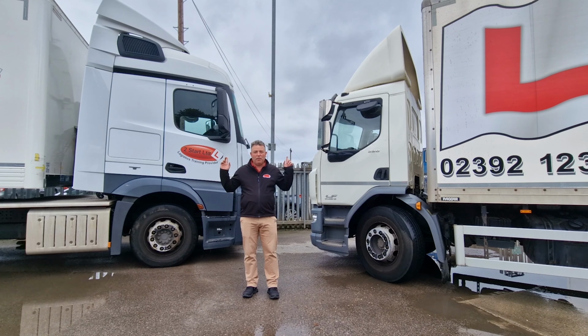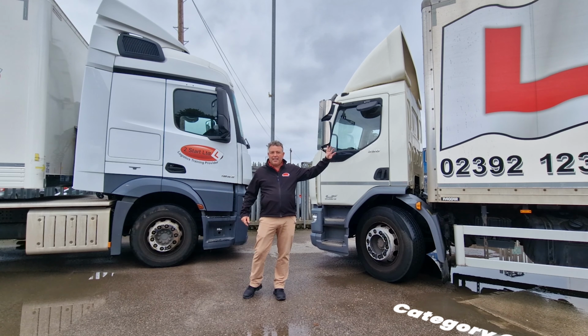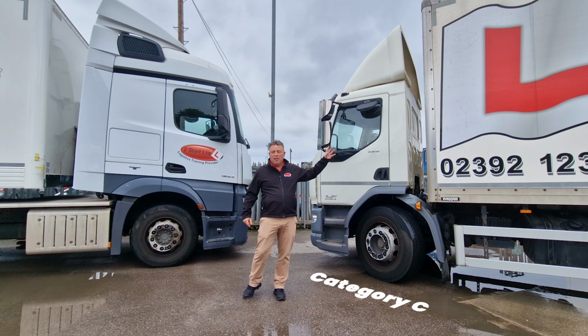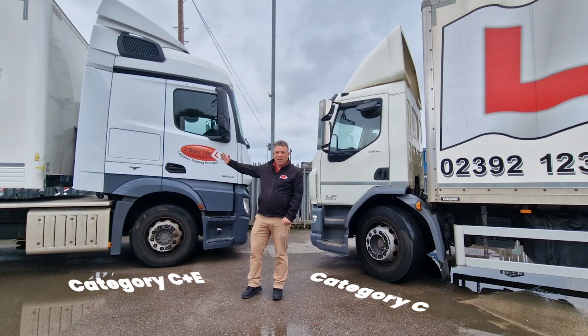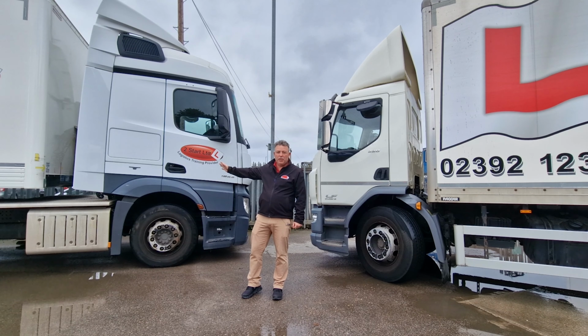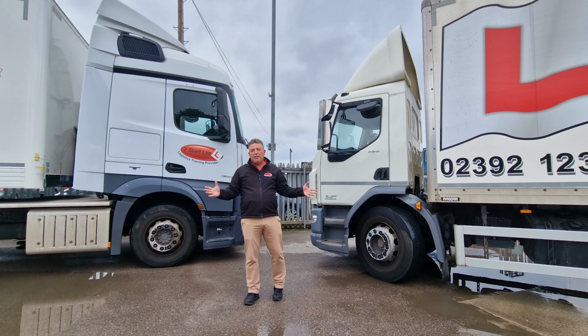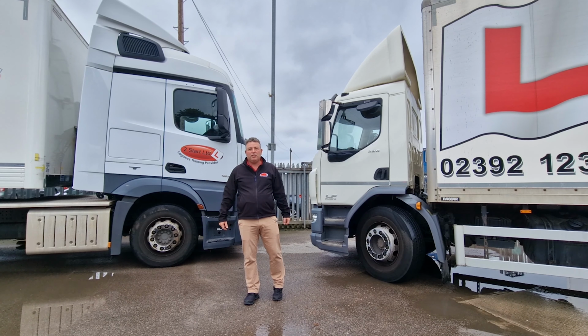Behind me today I've got two of our vehicles. This is a Cat C rigid vehicle. This is a C+E articulated vehicle, so one with the trailer on the back. So first of all, how do you actually get your license?